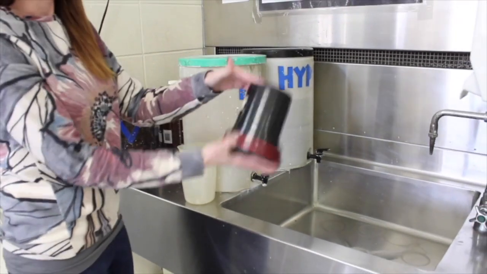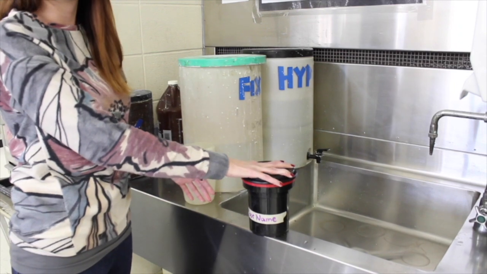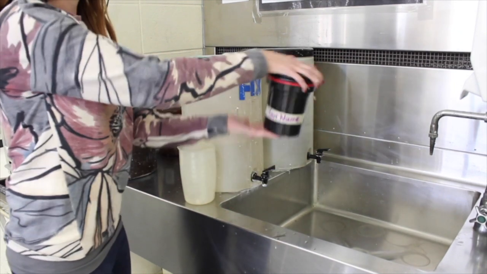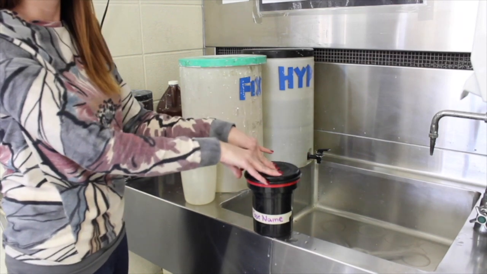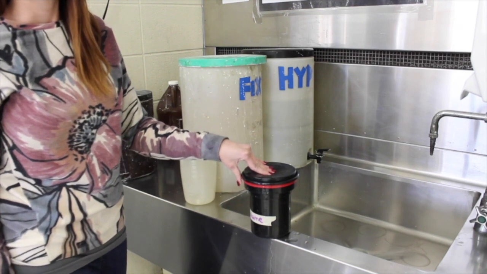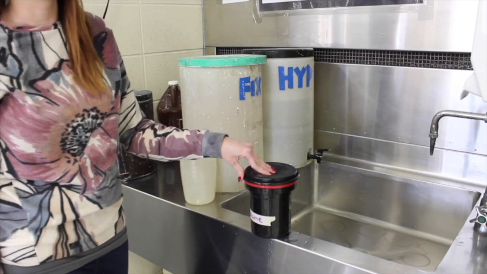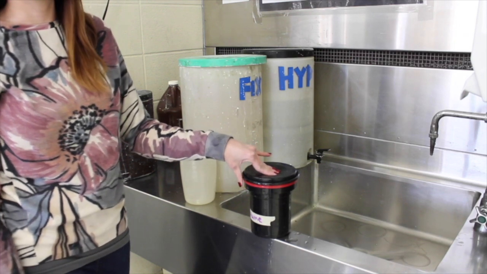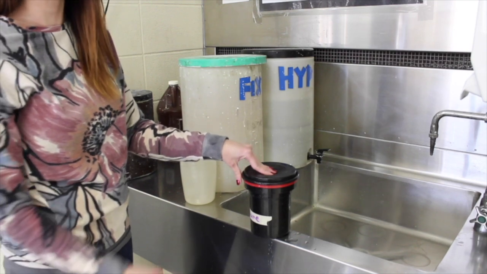And once again, you're going to agitate for 30, let it sit for 30. Agitate for 30 seconds, let it sit. The fixer is in your tank for 8 minutes. It's standard for every roll of film that we use here. So make sure your timer is set for 8 minutes.